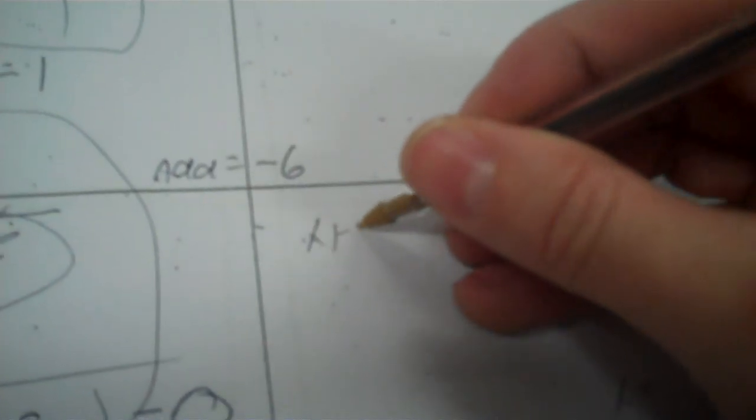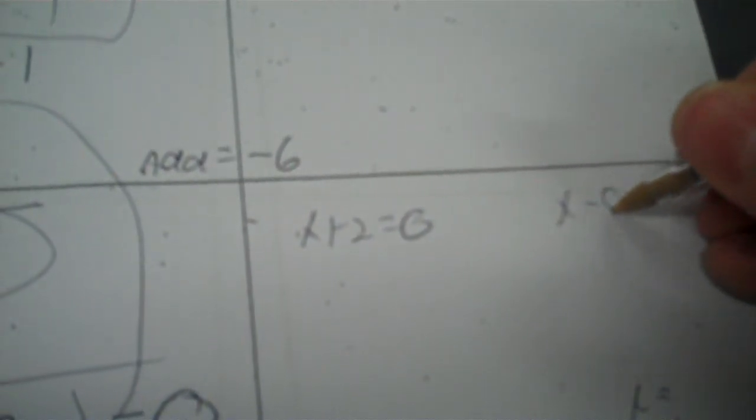Now you split your 2 linear factors into 2 different equations. X plus 2 equals 0, x minus 8 equals 0. So I minus 2, I get negative 2. I plus 8, I get positive 8. Okay, number 3, x equals, there's only one answer because it's a linear equation.